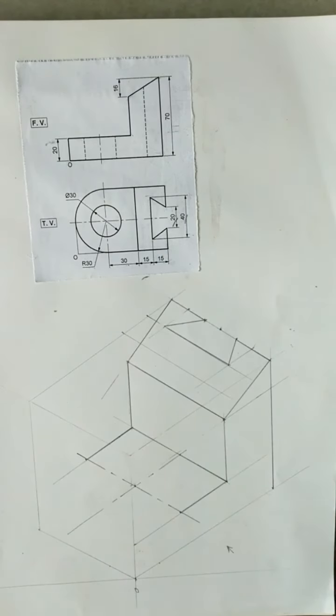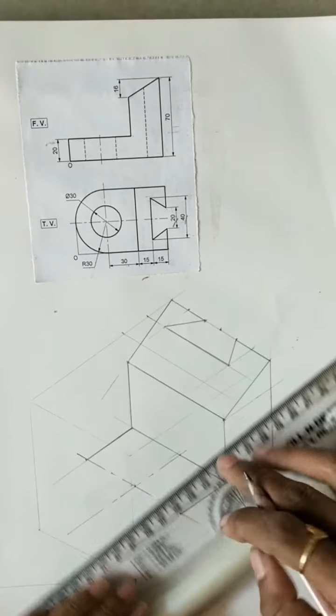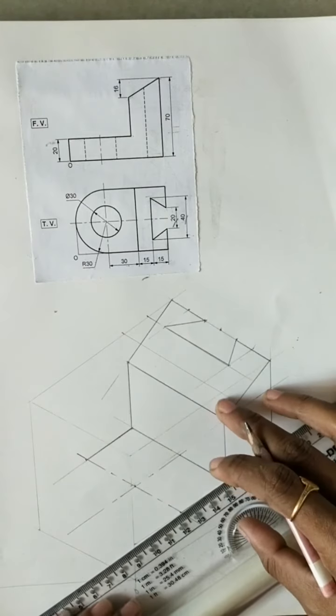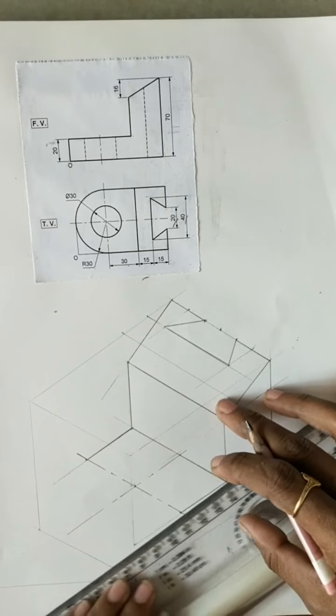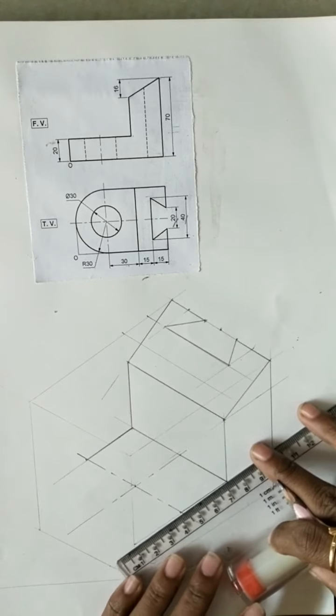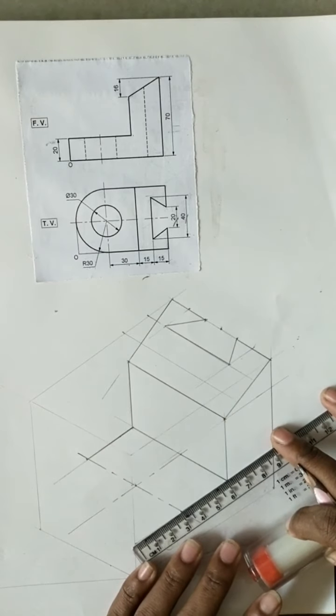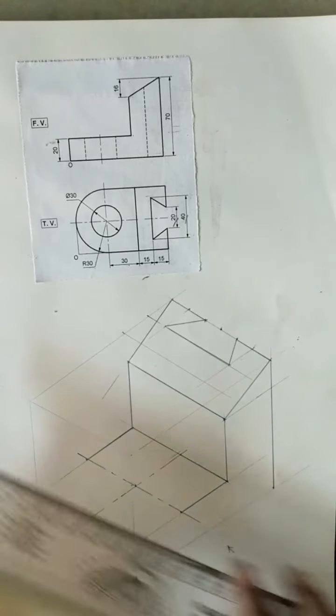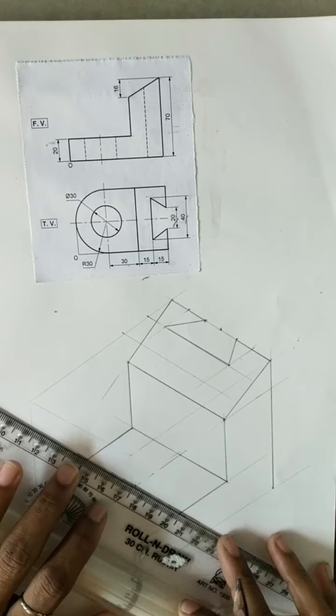For this we will take 60 diameter as already we have drawn. For the semicircle, and I will complete this rectangle, that is 60 by 60.